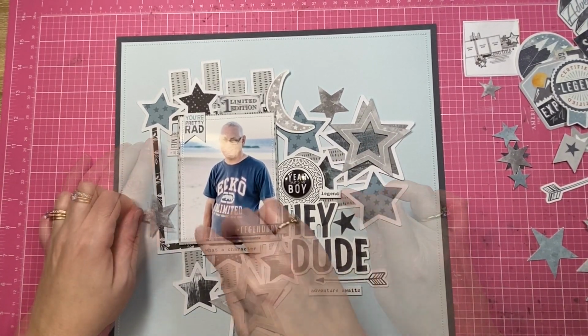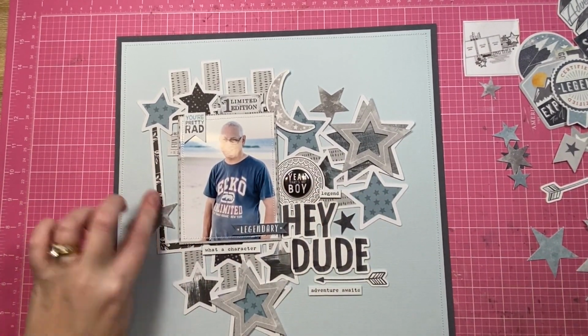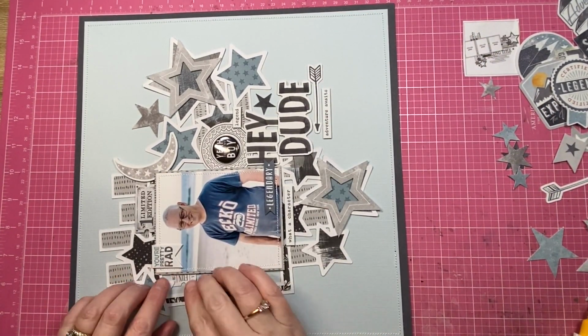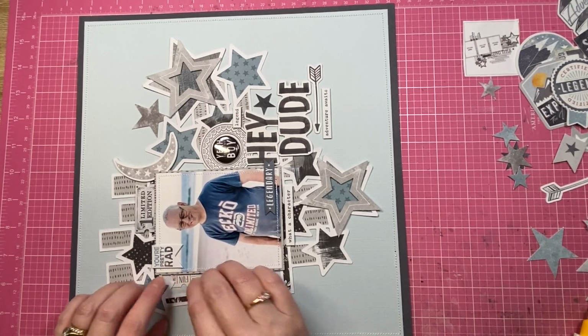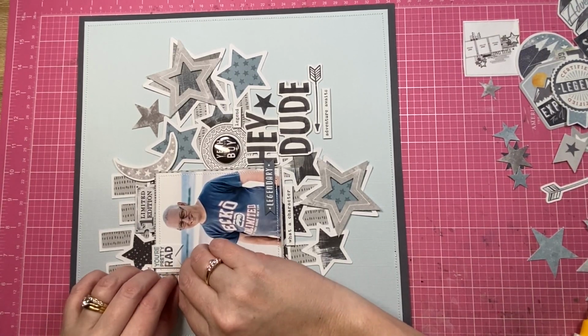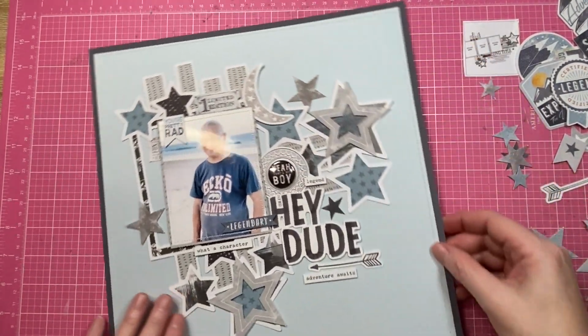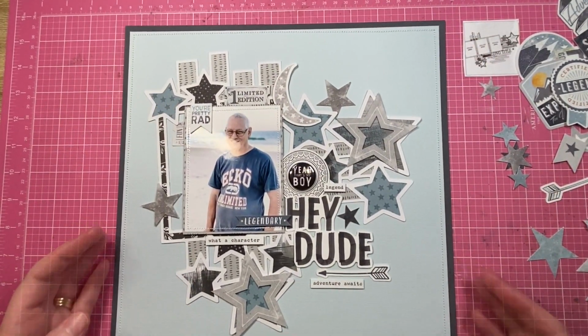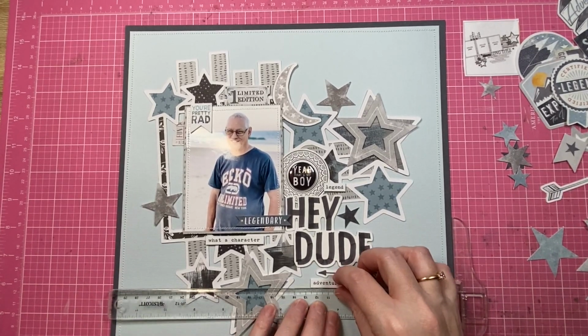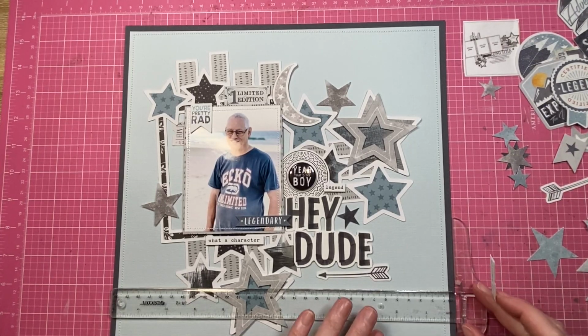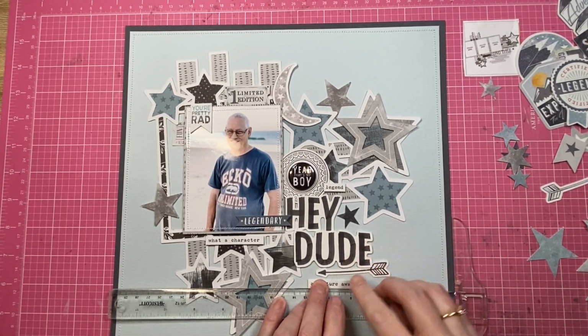I also do add in an arrow underneath the title and some of the accessory sticker sentiments. I like to add these with 3D foam tape, and they are absolutely what I would consider the top layer of the cake, or the finishing elements in the layout. They're a really great touch, actually. I find that they just round out the page really, really nicely.